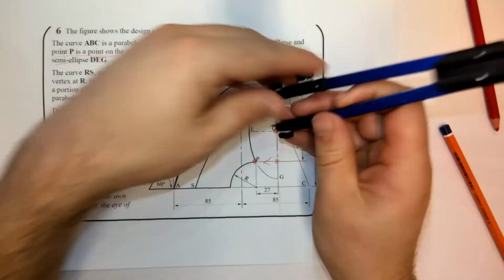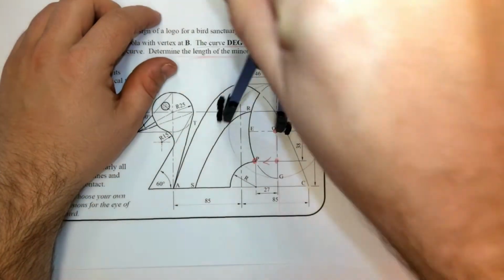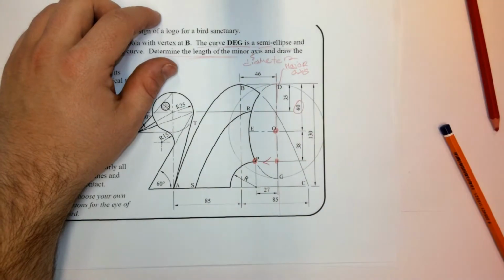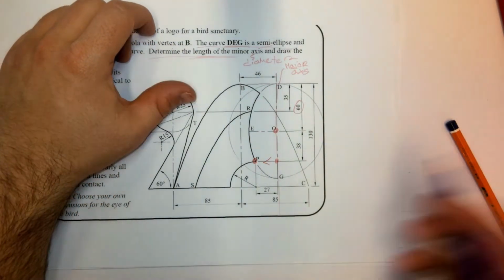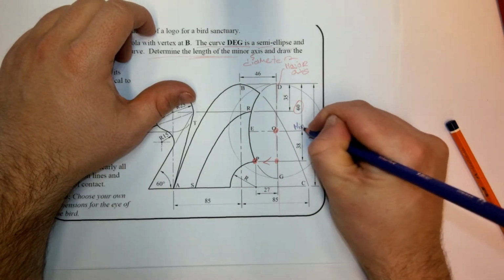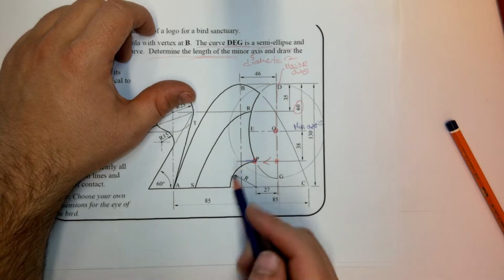Now, how we're going to solve this? We have the major diameter and we have a point on the ellipse. So we're going to essentially work backwards from the concentric circles method. We have no focal points, right? So we're going to take our compass draw in our major circle. Now, from point P, we're going to go parallel to the minor axis until it hits the major circle.